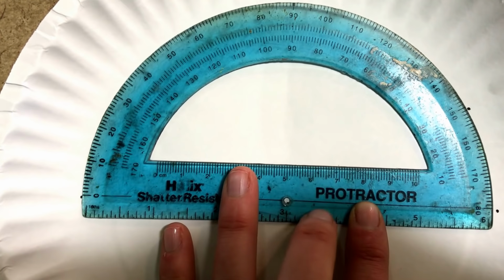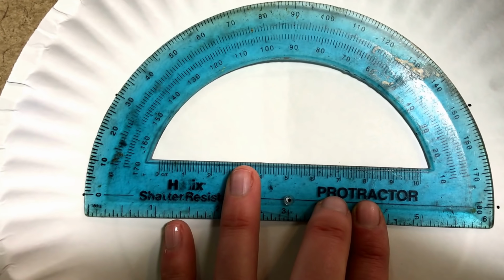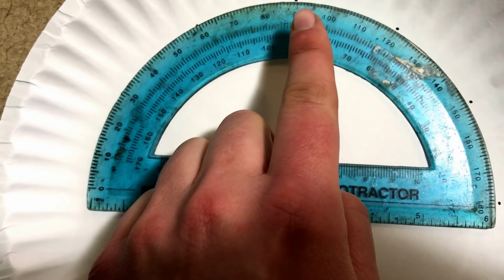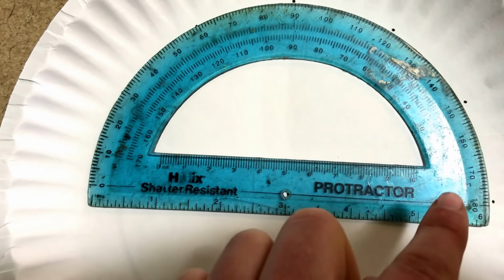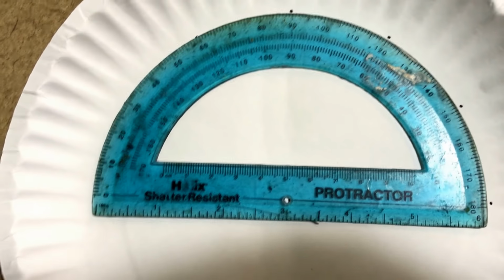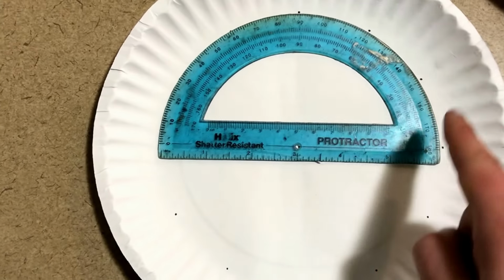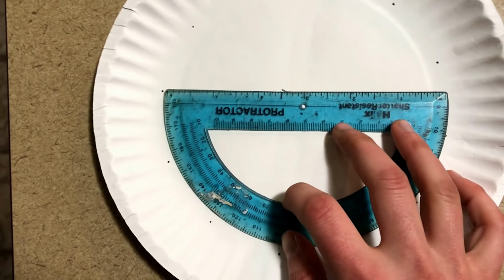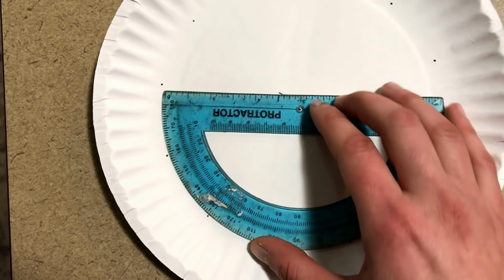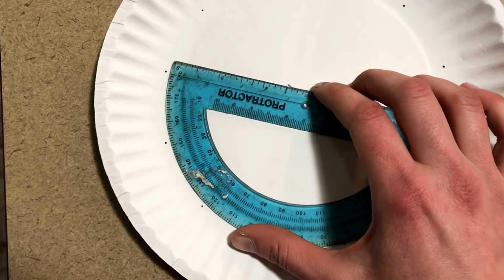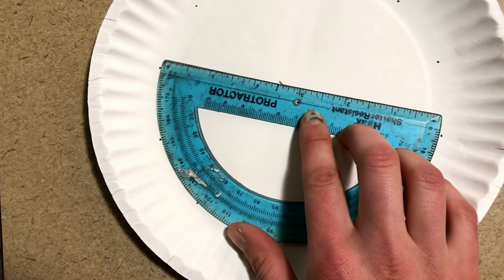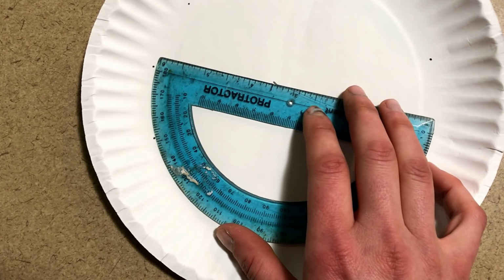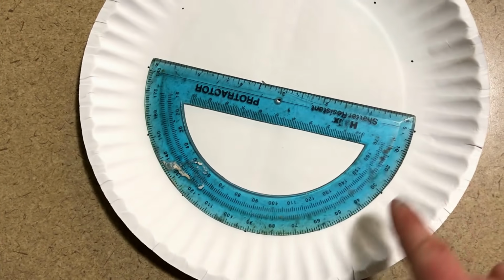I pre-made this, so make sure your center dot is still within the circle. And then you're going to put a tick mark every 30 degrees. I will have step-by-step directions so you remember how to do this. You want to do that first on one half, then flip your protractor over, line it back up, and mark each 30 degrees again. Notice I'm taking time to make sure it's lined up nicely, even though I only have one hand, because I'm using my second hand to hold my phone.